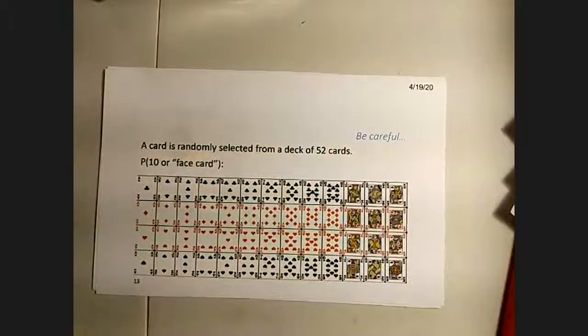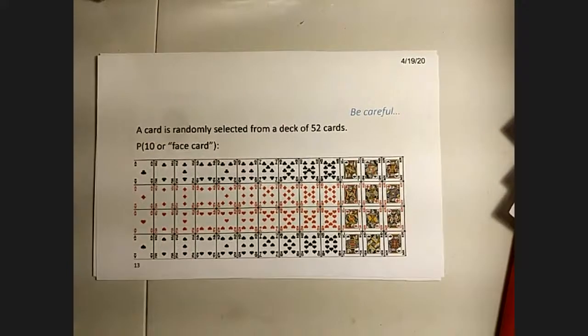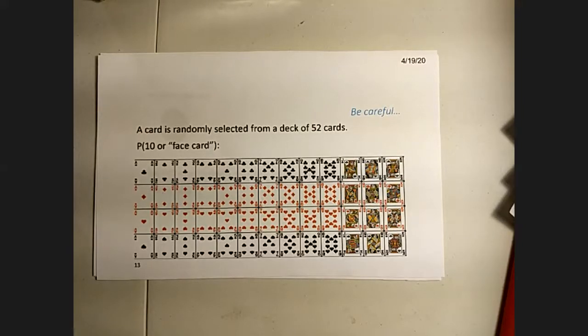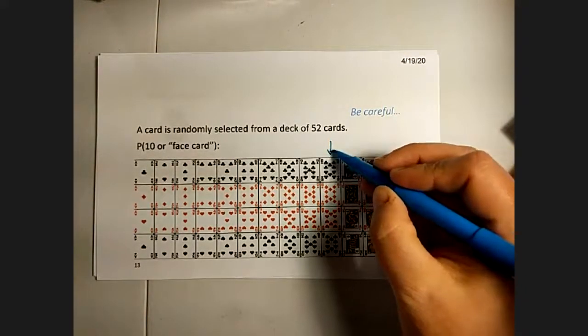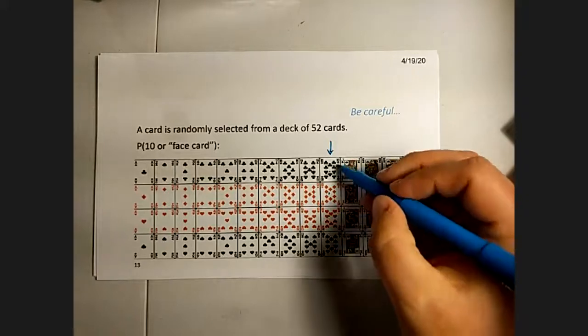So let's try this one here. A card is randomly selected from a deck of 52 cards. What's the probability that it's a 10 or a face card? Well, the probability that it's a 10, there are 1, 2, 3, 4 of them here.